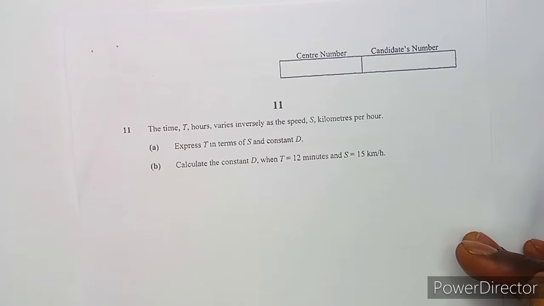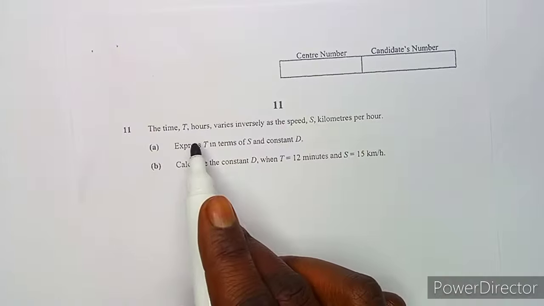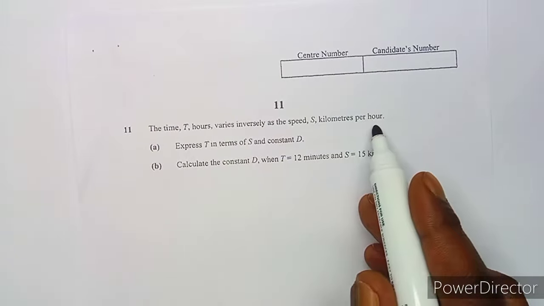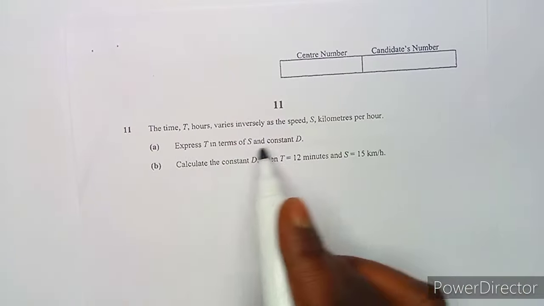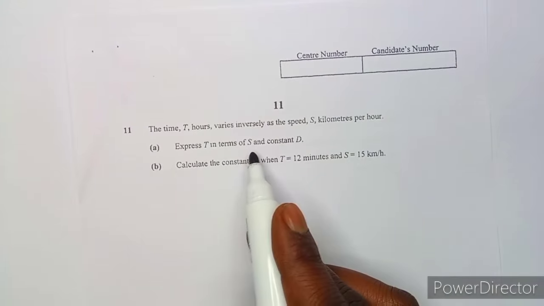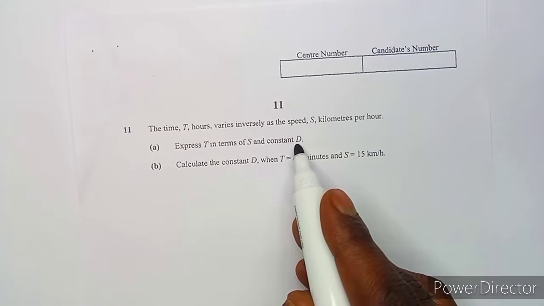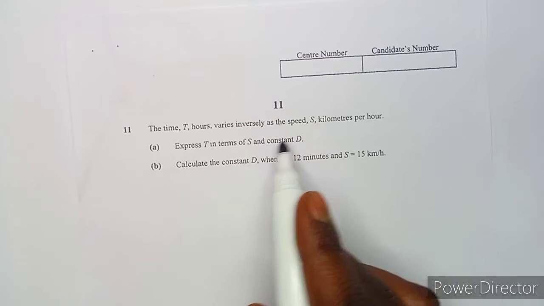Number 11, we are given that there is a time that is t hours that varies inversely as the speed s, which is measured in kilometers per hour. So read the information properly, guys. Your time is supposed to be in hours, your speed is supposed to be in kilometers per hour. So the first thing is to express this t in terms of s and a constant. You're also given the constant d. Okay, so let's start here.